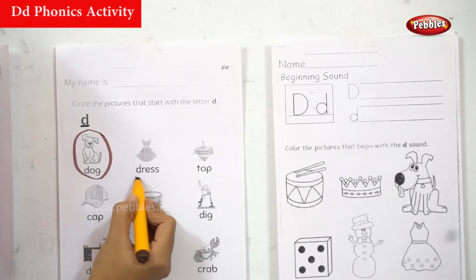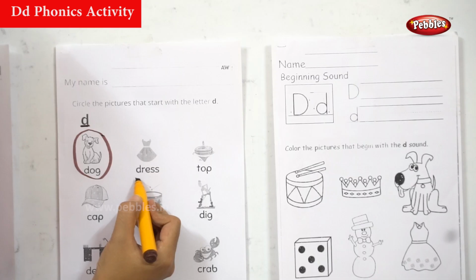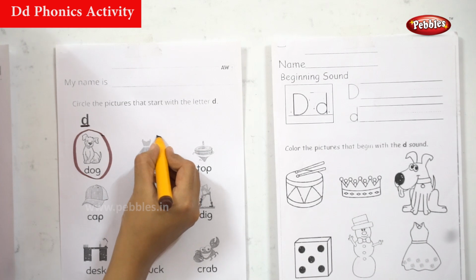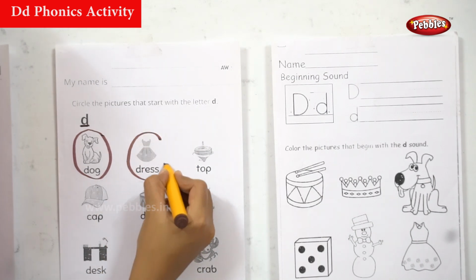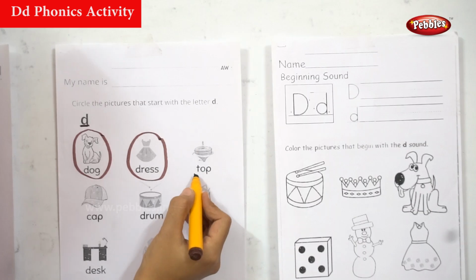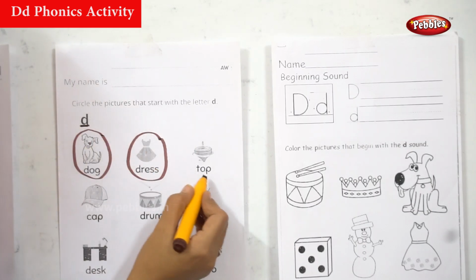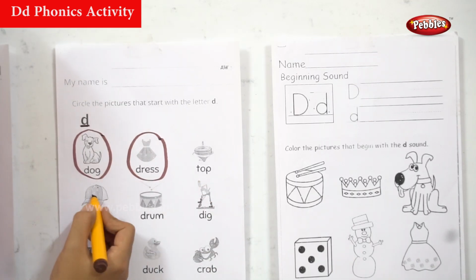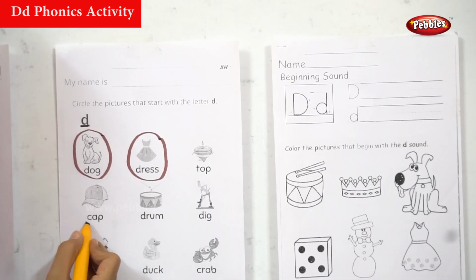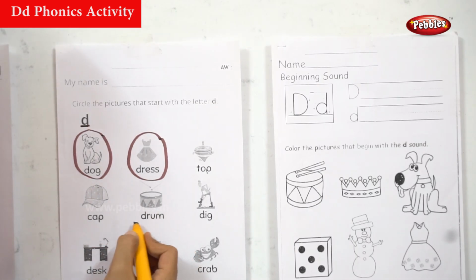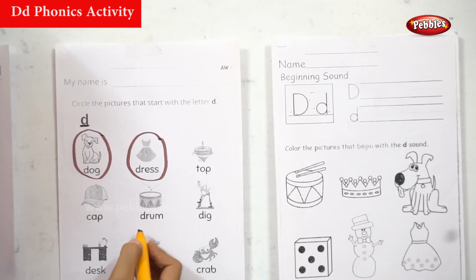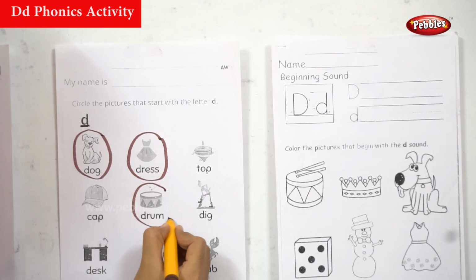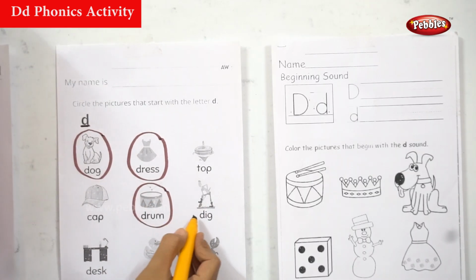Now next is dress. What is the word spelling starting with? Yes, D. D-R-E-S-S. So we circle dress. Next one is top, T-O-P. Is it D? No, so we don't circle it. C-A-P. Cap. Is it starting with D? No. Next one, drum. D-R-U-M. Drum. So you will circle drum.